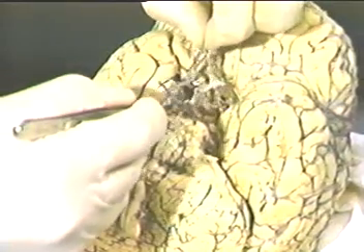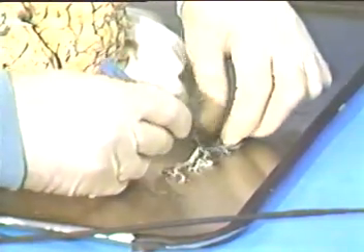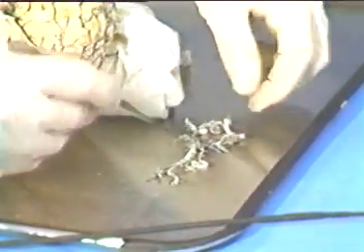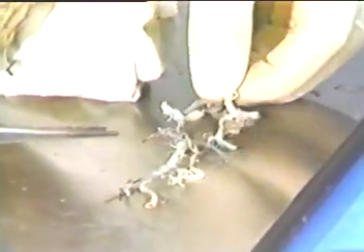Now we get it up like this. Well, here is the circle of Willis with all the perforating arteries. And as you can see, it is not a perfect circle, but it does hang together.